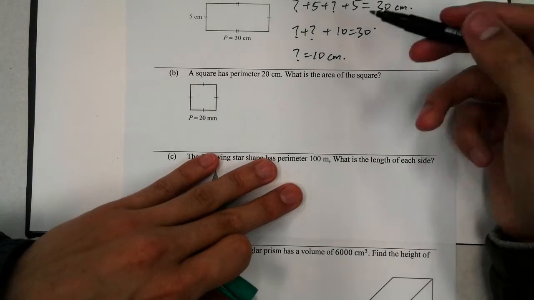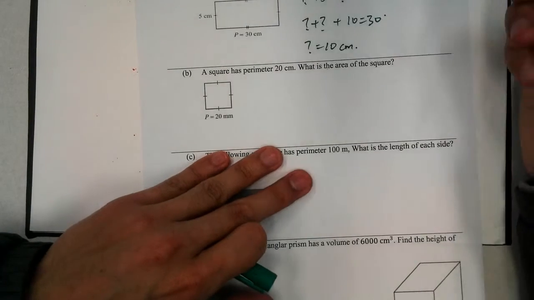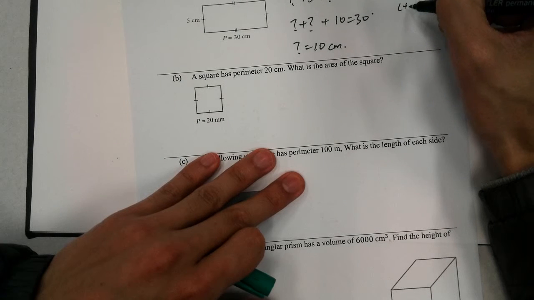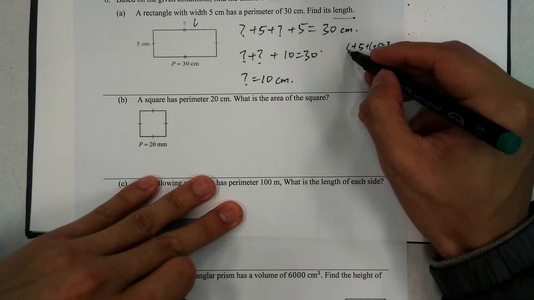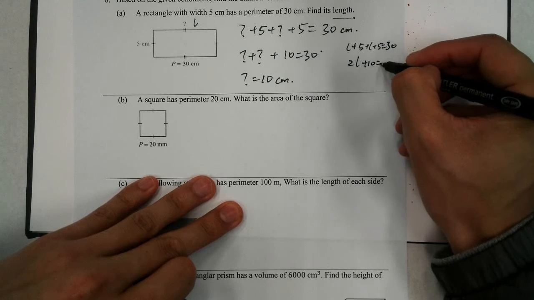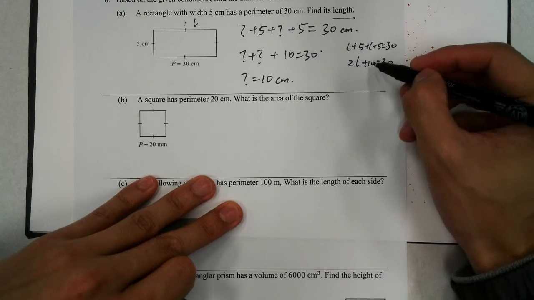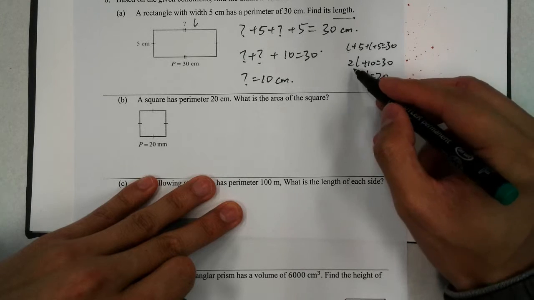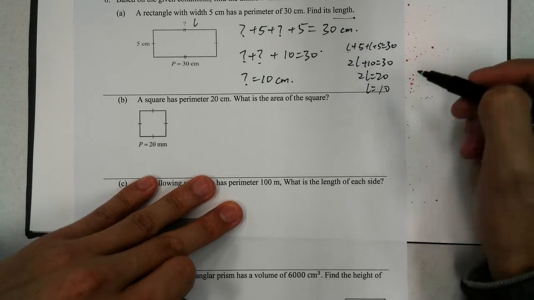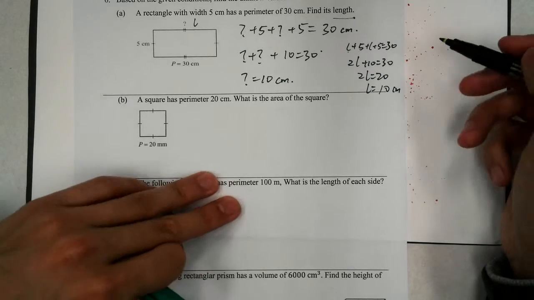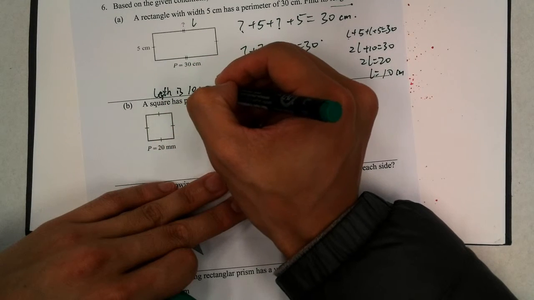Okay, so we also can use the algebra method. If we say the question mark is L, we can have L plus 5 plus L plus 5 equal to 30, and L plus L is 2L plus 10 equal to 30. Then, because there's a 10 here, 2L has to be 20, because 20 plus 10 is 30. So 2 times L is 20, so L has to be 10. So we get the same thing. So the length is 10 centimeters.